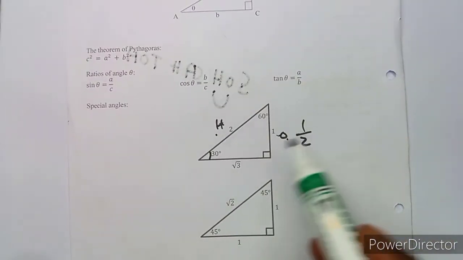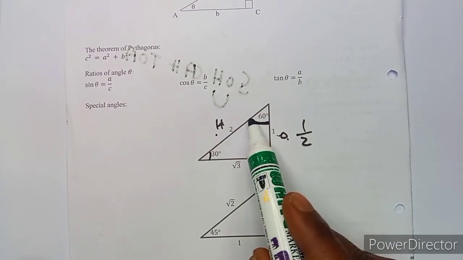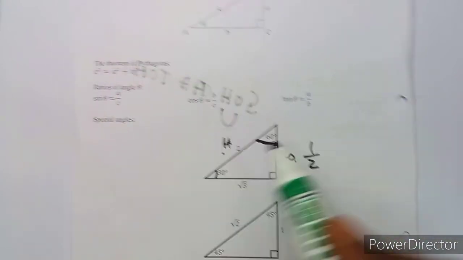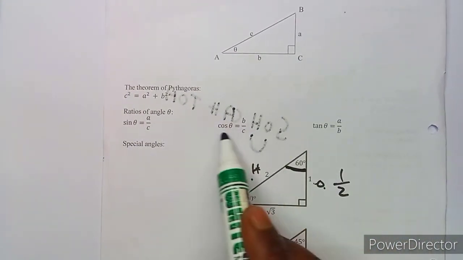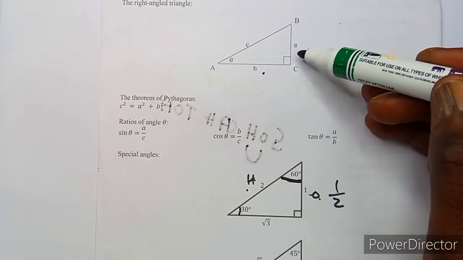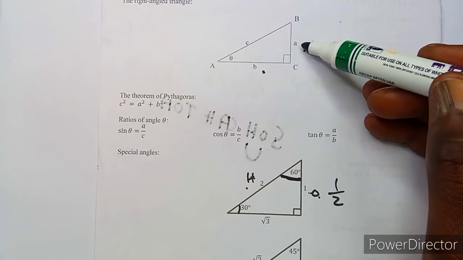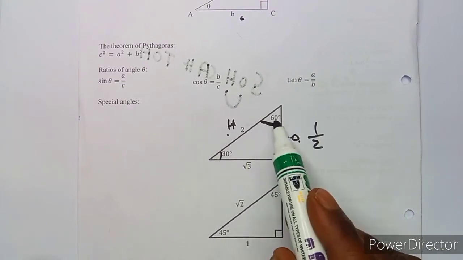Okay, according to cos, this is cos 60 degrees. This is your 60 degrees here. And cos, remember, we are also given the ratios here. Cos is b over c, adjacent over hypotenuse. So in this case, this is your angle of 60 degrees.